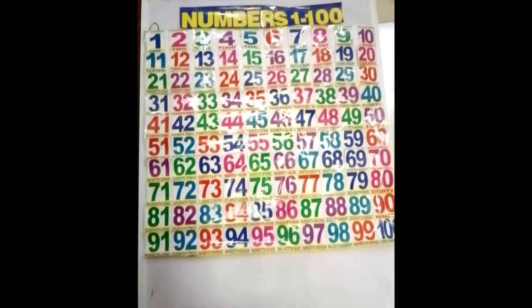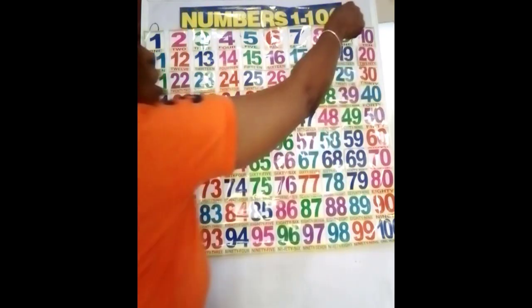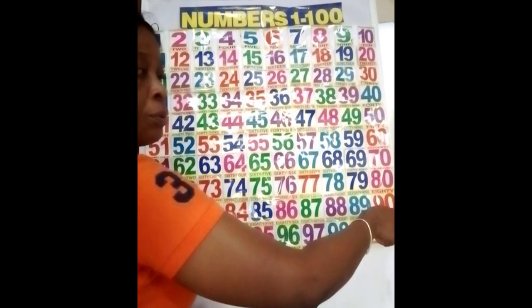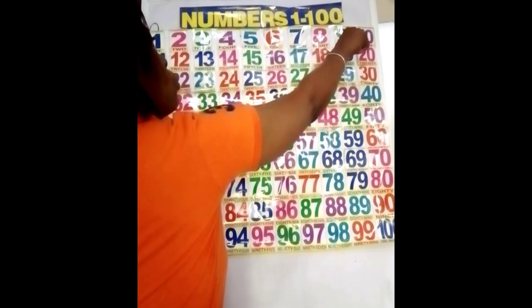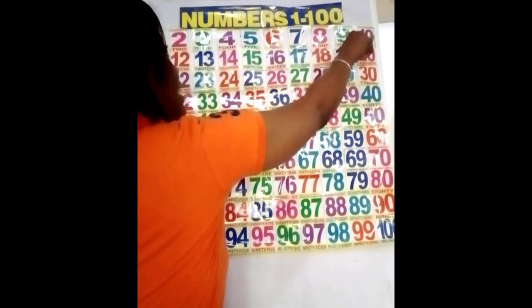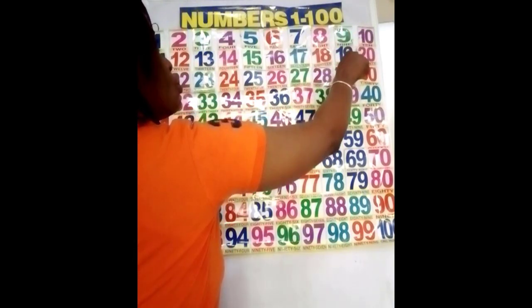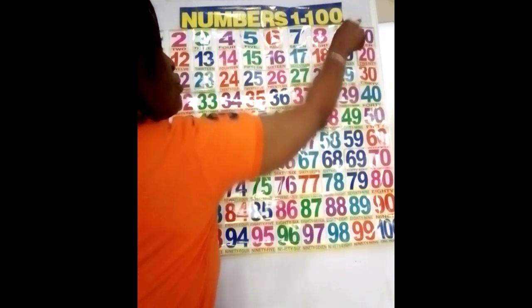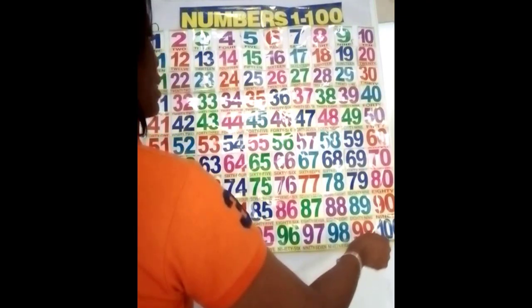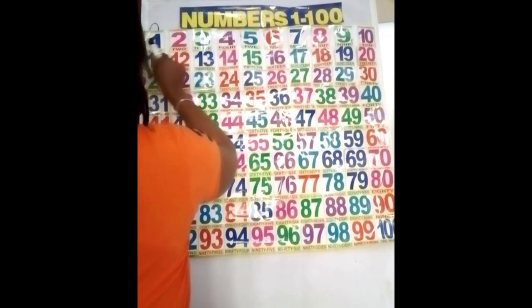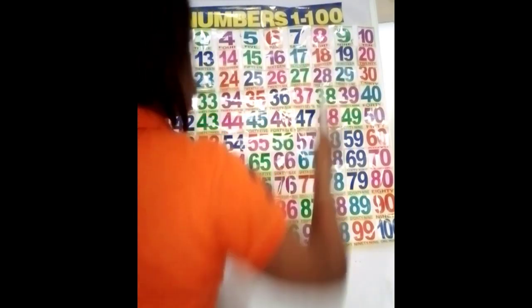Now let's look at the pattern here. Just note, all the multiples of 10 end with 0. And what else do you notice? The first multiple of 10 starts with 1, which is 1 ten and 0 units. The next one is 2, followed by 3, 4. If you look at it, all the units that are increasing here in the power of 10 are the same as the single digit numbers.